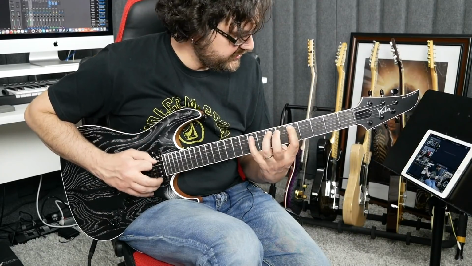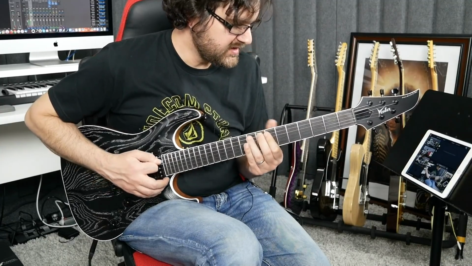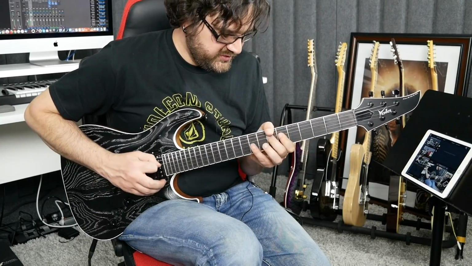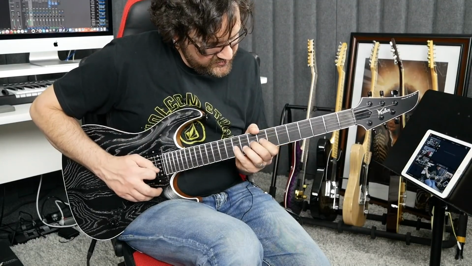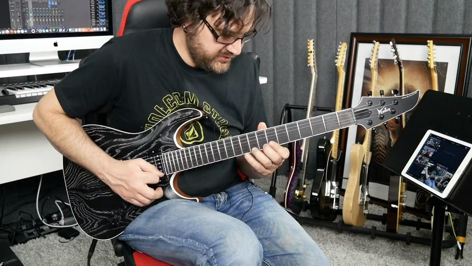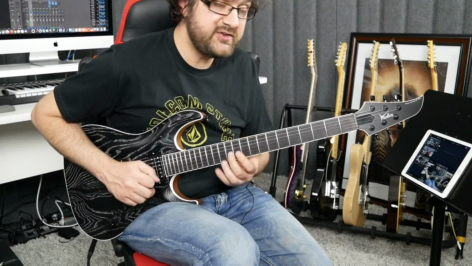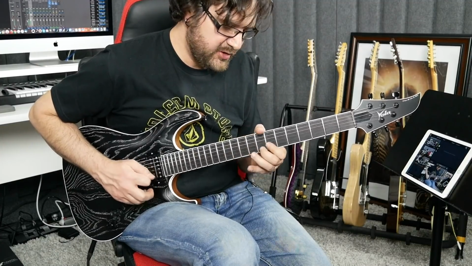Next string, 1, 2, 3, 1, 2, 4, 3. And next string, 1, 2, 3, 1, 2, 4, 3, and so on up the strings. And just these little exercises can be very melodic.